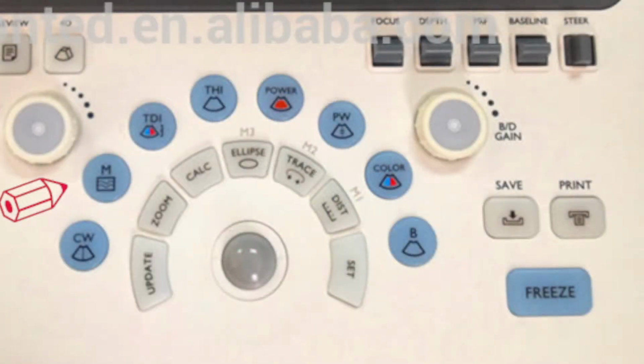An echo machine is just a box with buttons on it. M mode is motion mode. I'm going to show you how to use that. Color just puts color across a valve or any other structure where there's flow. Blue away, red towards. B is for brightness mode. It makes a picture like a photograph of the slice that you're looking at.